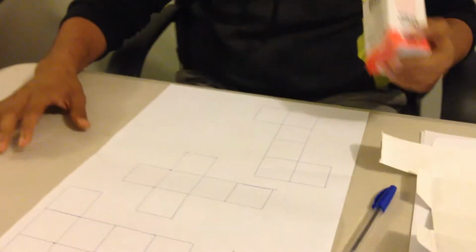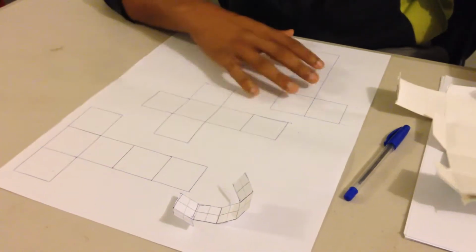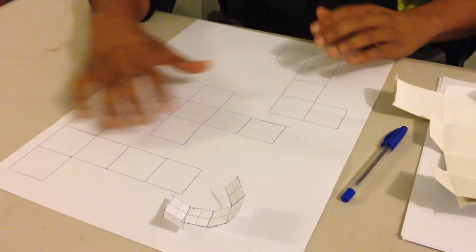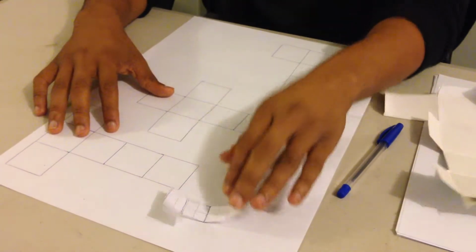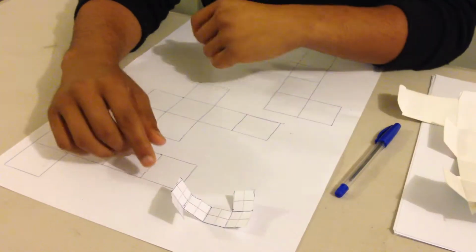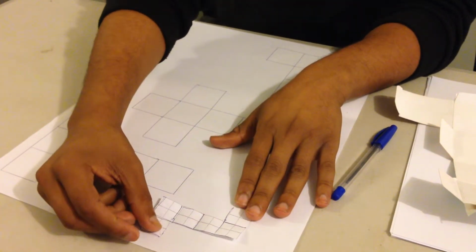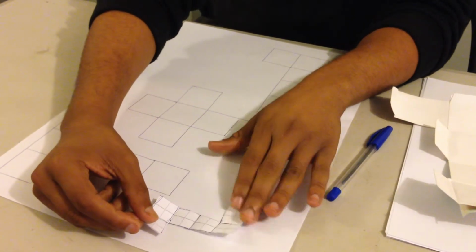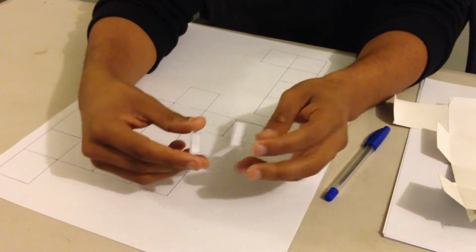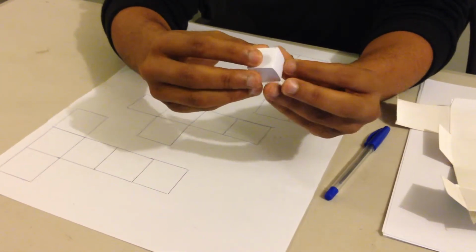If I can show you what a net looks like, here I have a two-dimensional shape, also called a net of a prism. I have also cut up this net, which is a cube or a square prism, and if I fold it, you will see that it forms a three-dimensional shape.